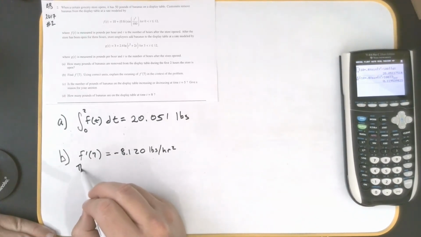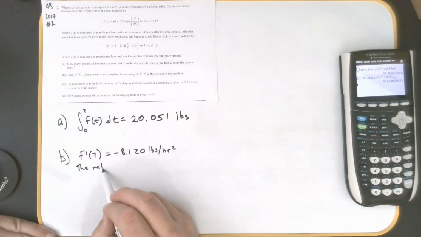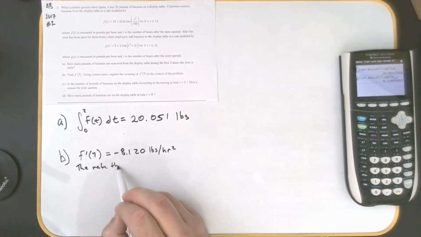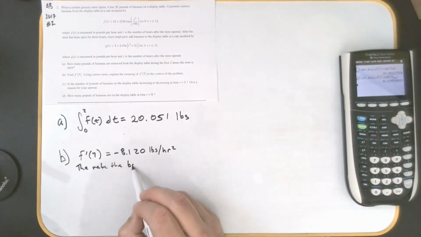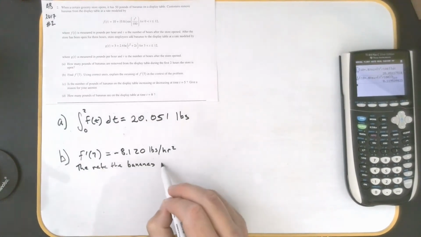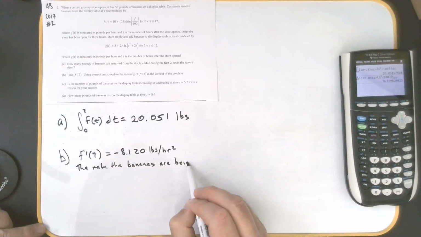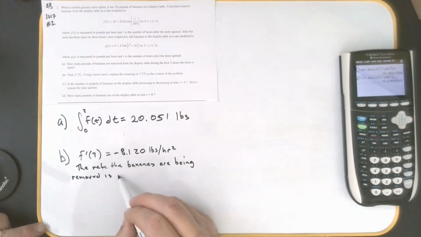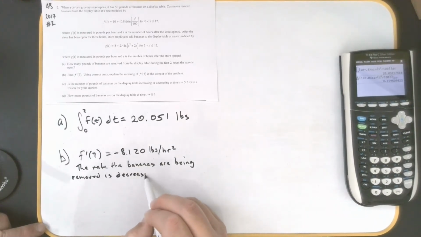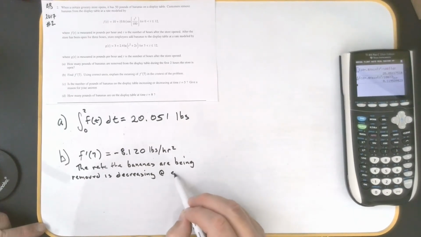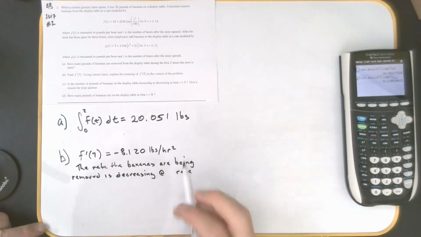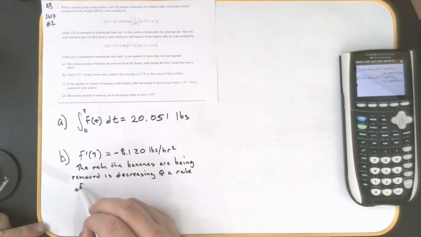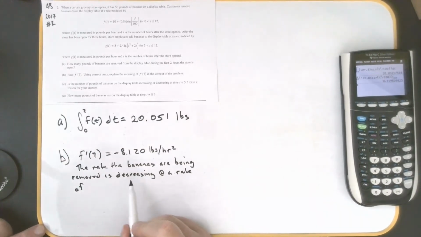Technically, this says that the rate the bananas are being removed is decreasing at a rate of, now since I used the word decreasing, if I say decreasing at a negative rate, the decreasing would cancel out the negative and make it positive.